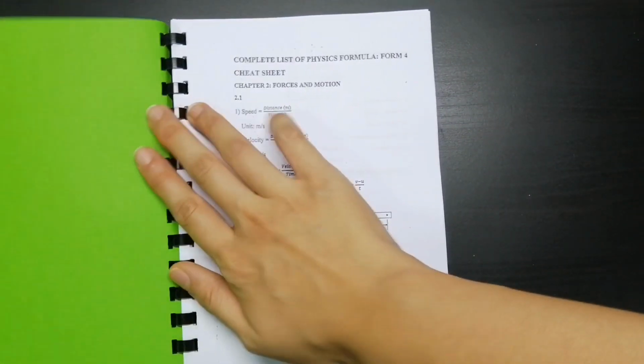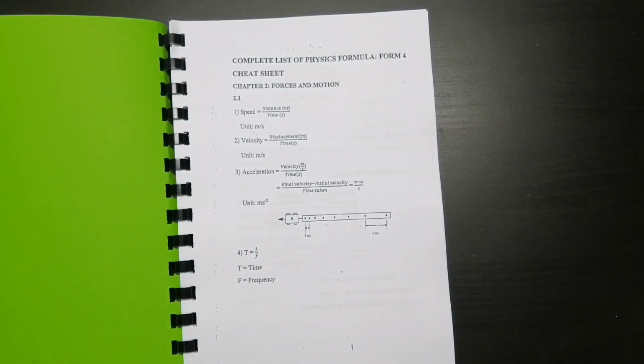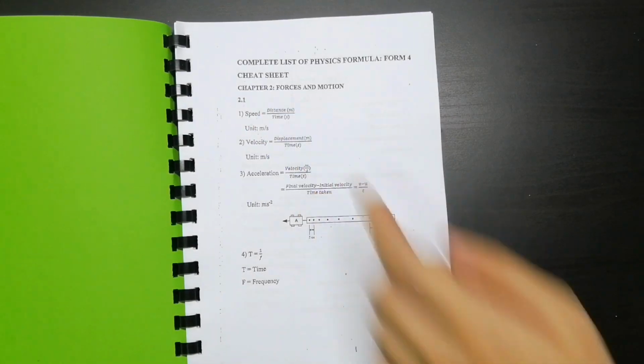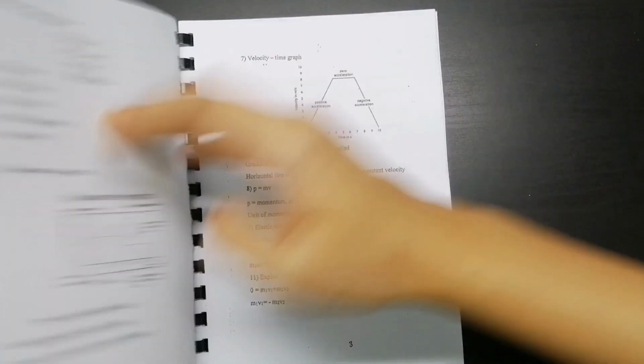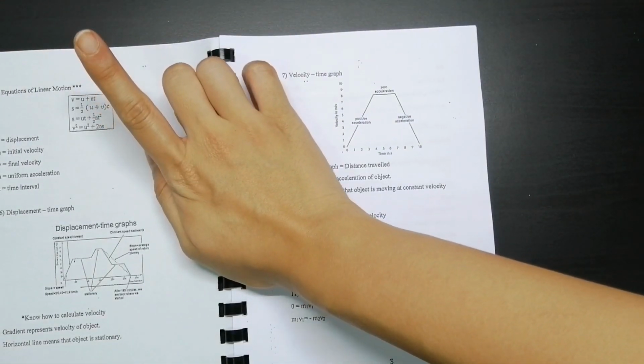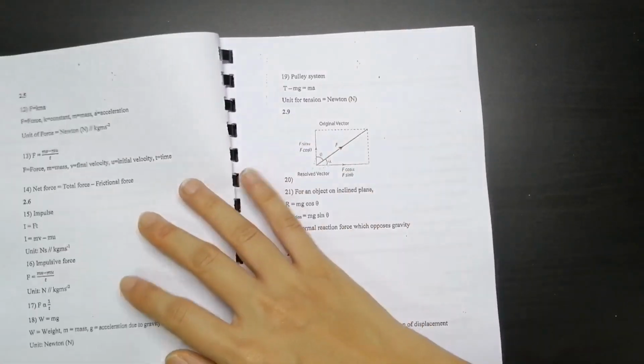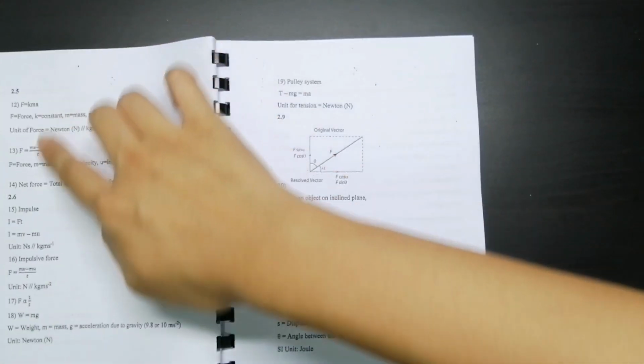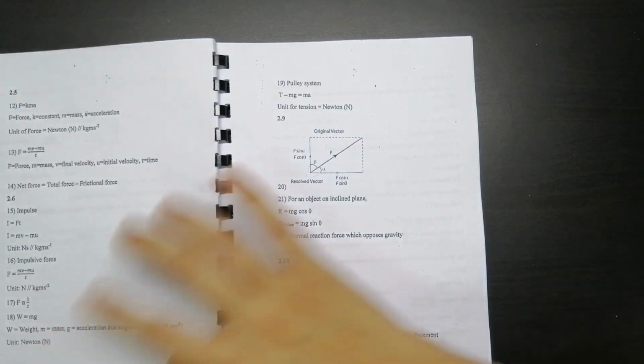But yeah, so we have the complete list of physics formulas here, or the cheat sheet. As you can see in chapter 2, 2.1, we have these formulas, right? And then there are some formulas that I put 3 stars next to, which means that it is very important. And as we move on, 2.5, we have these formulas, 2.6, we have these formulas, and I don't just list down the formulas, I actually write what they stand for, because sometimes you know, like, F equals to m(v minus u) over t, but you don't know what m stands for, and that becomes a problem.